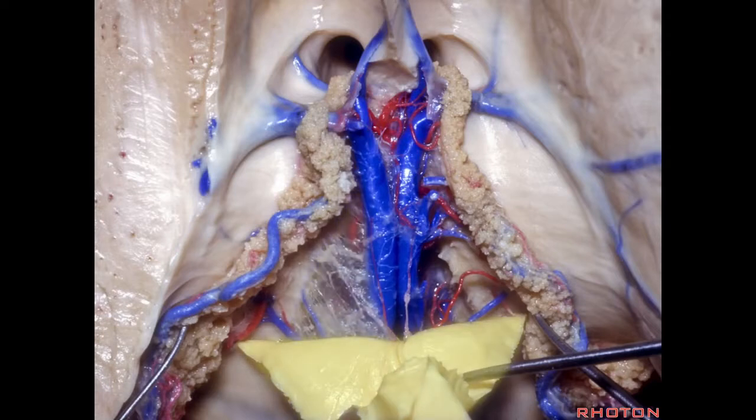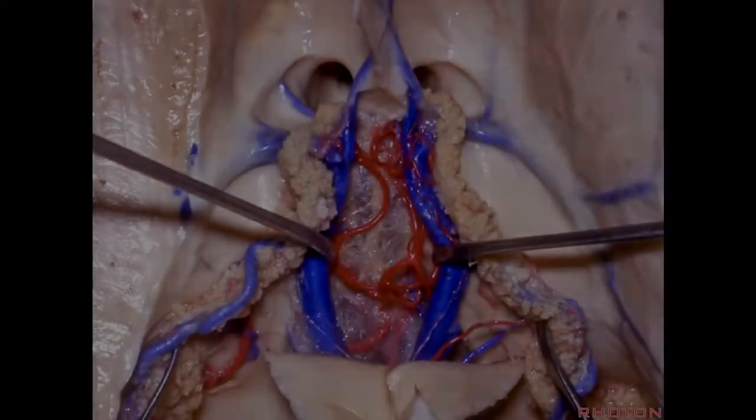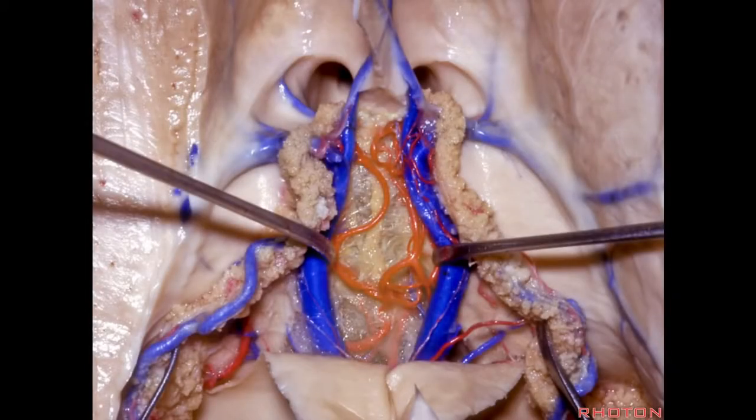So we have fornix and then tela, and then we open the tela, we're into the velum interpositum that contains the internal cerebral veins. And what group of arteries, what arteries do you see here?